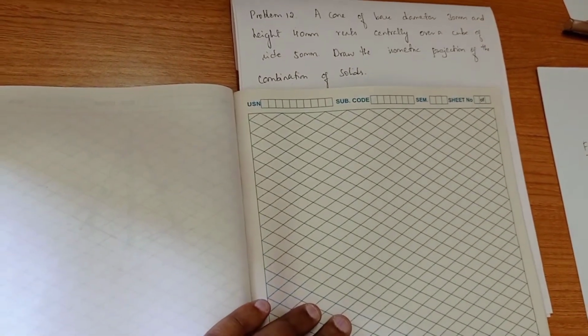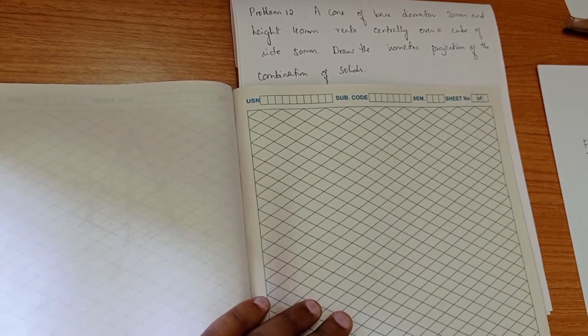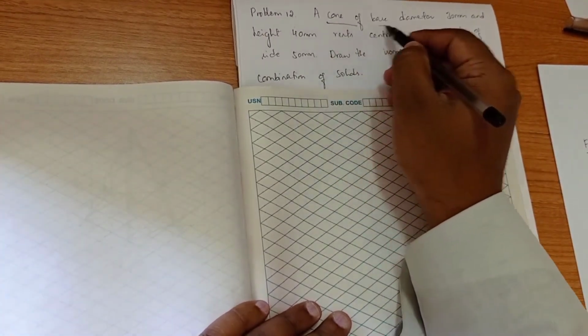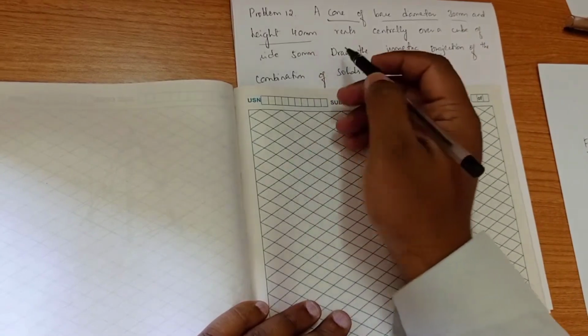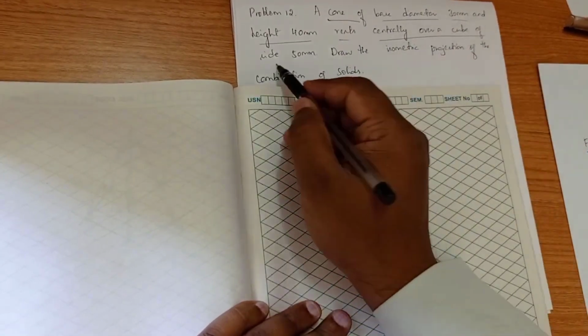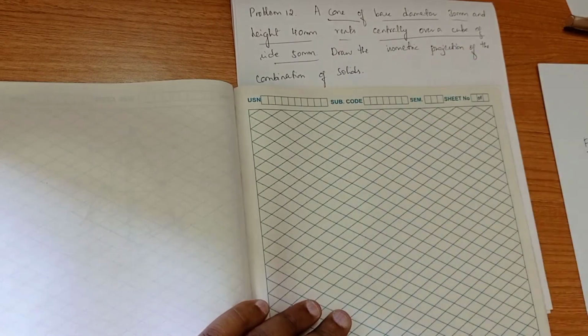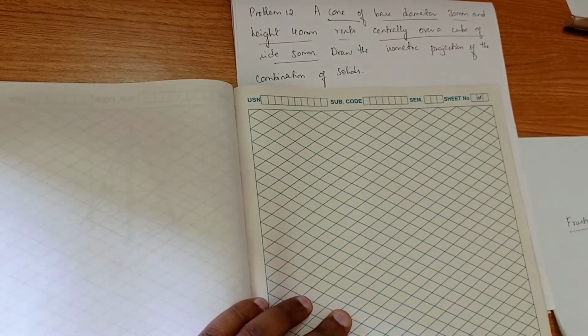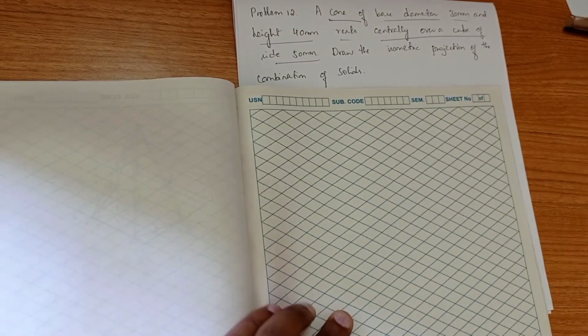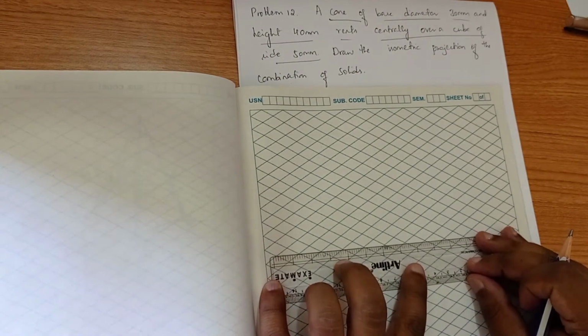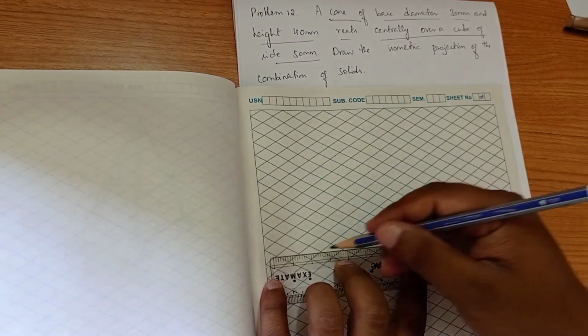So you can see in this problem there are two solids given. One is a cone of base diameter 30 and height 40 mm, resting centrally over a cube of side 50. So first we have to construct a cube of dimension 50, and over it we have to construct a cone.